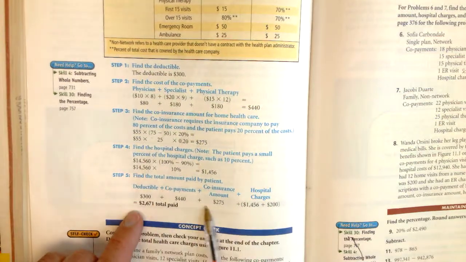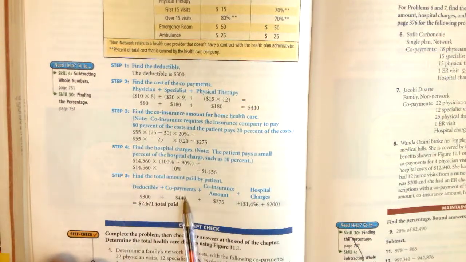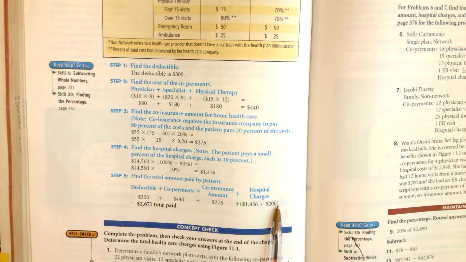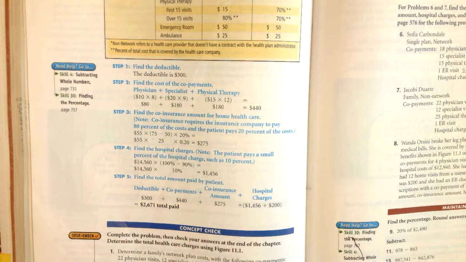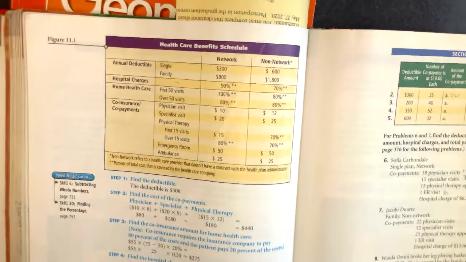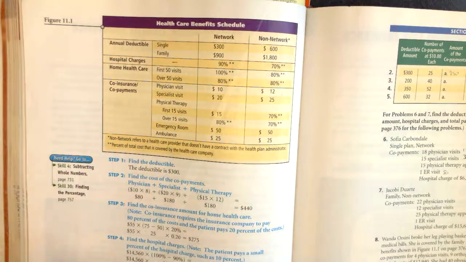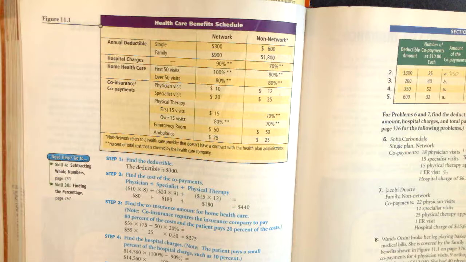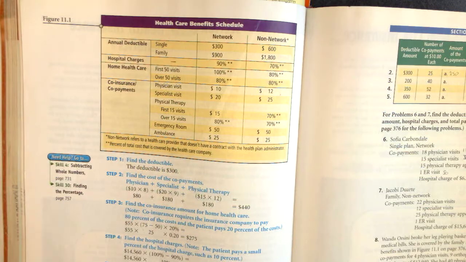So when we put all of those together, deductible, co-payments, the home health care, the hospital charge, and her hospital admission charge, that comes out to $2,671 total. So again, we're just going to use this chart here. It's on page 376, and you basically just got to go through and match up the parts from the health care that they use in the example they give you.